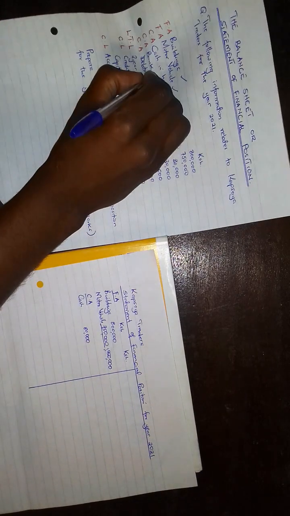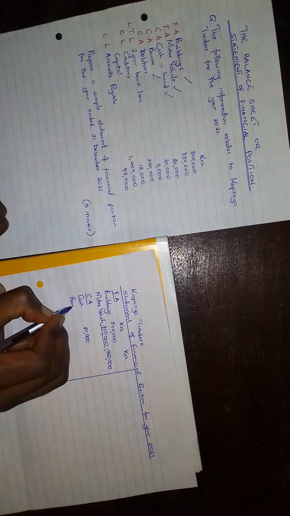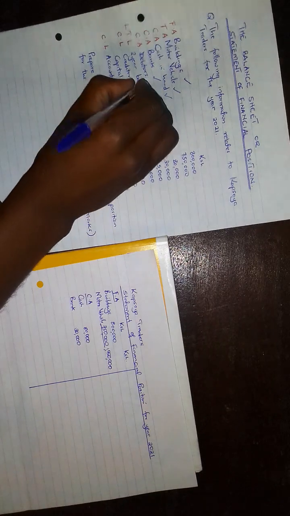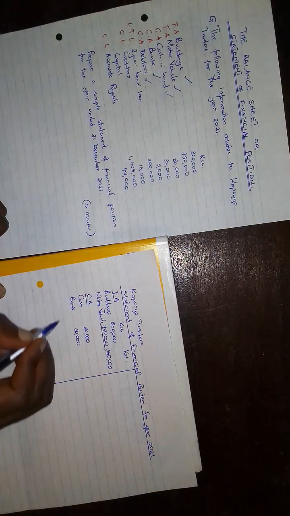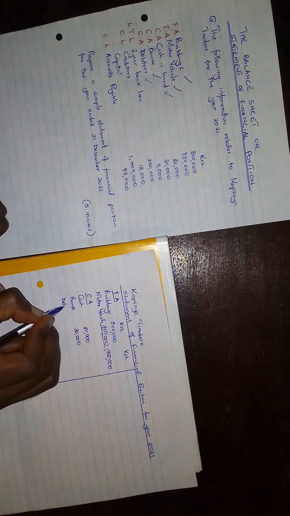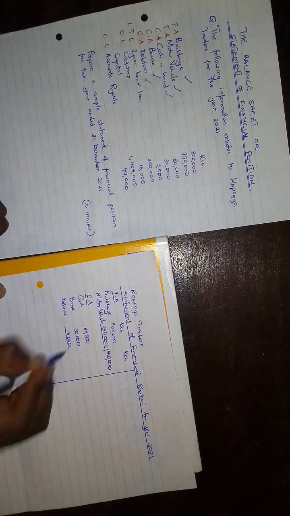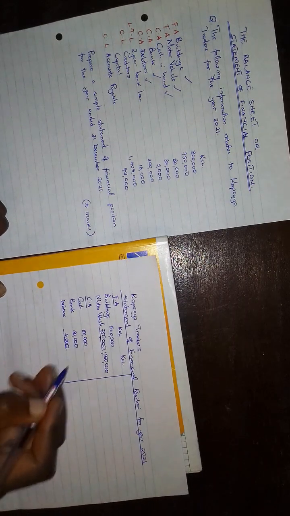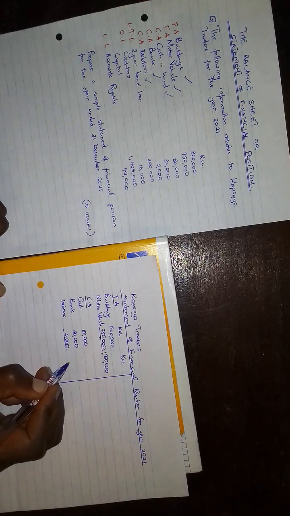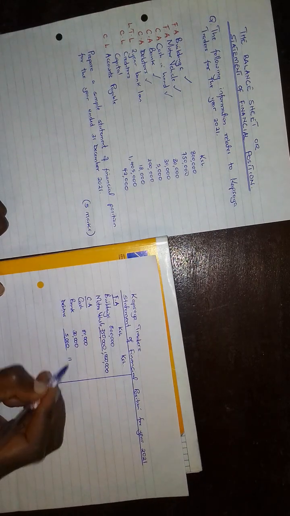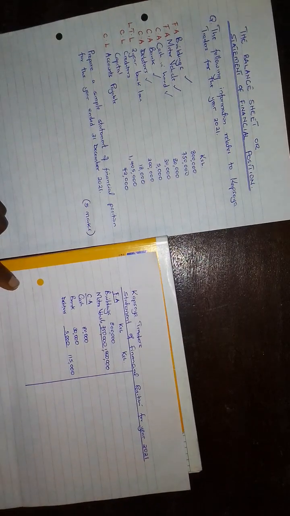Then we have bank. So bank is 30,000. So add 30,000. We have debtors being 5,000. So come and add debtors being 5,000. Add the total of the current assets. You get the total of current assets being 115, because 8 plus 3 gives you 11. So you have 115,000. So that is the total of what we call the current assets.